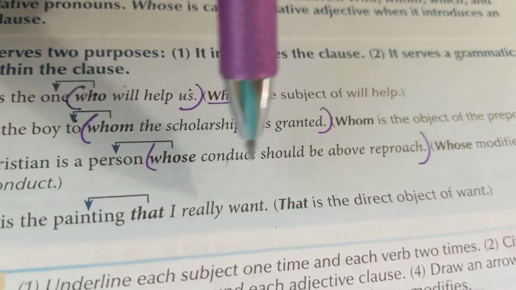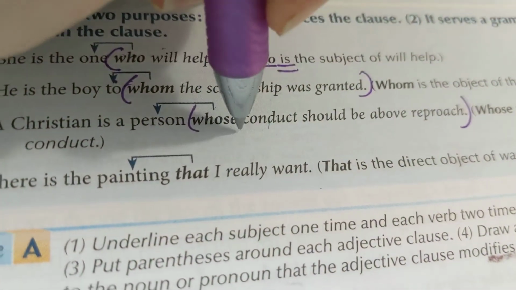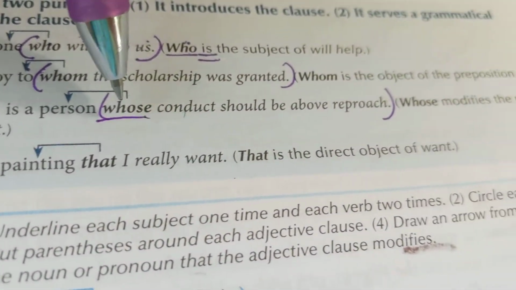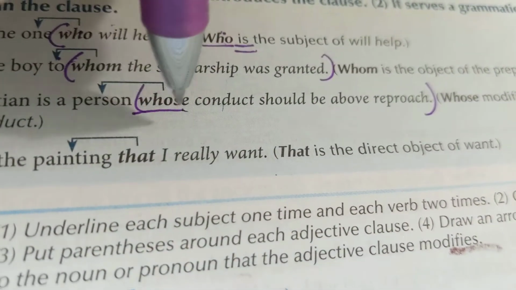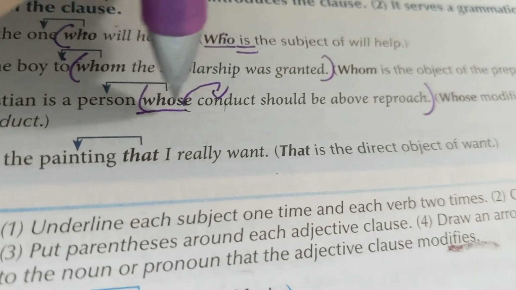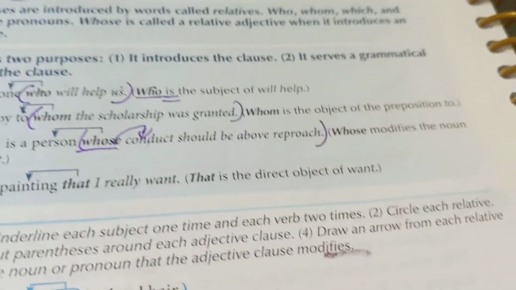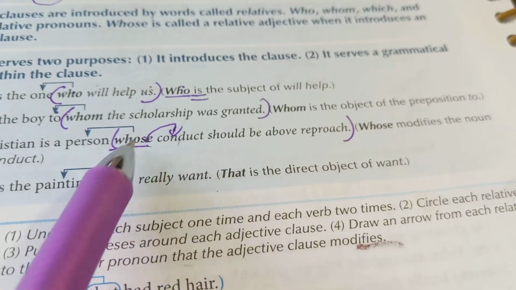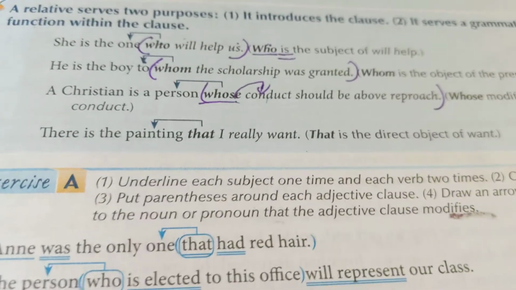It's a little different because it's not playing a noun role. It's describing person. So there's my relative pronoun, and it's describing person. So this whole phrase is describing person. Whose is an adjective describing conduct. It's modifying the word conduct. So let me review that because that was a little confusing. Whose is a relative adjective describing conduct. So you're going to see the word whose in a clause right before a noun. Okay, so let's look at the last example.